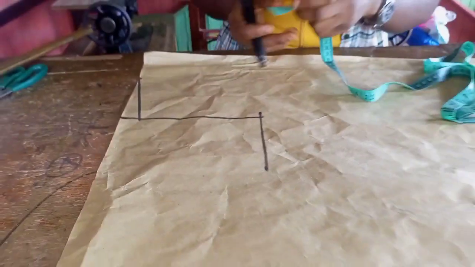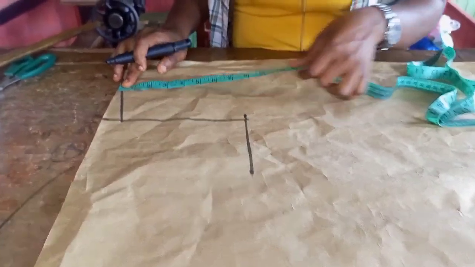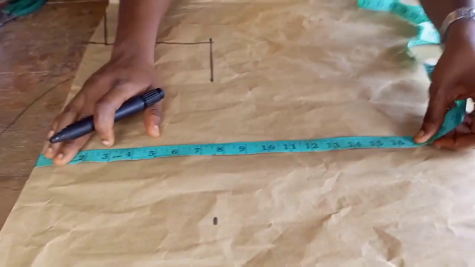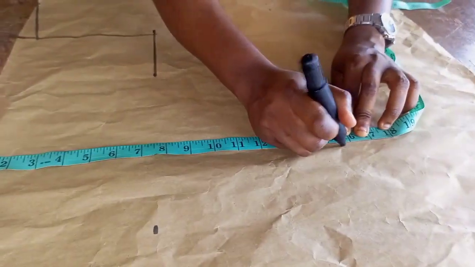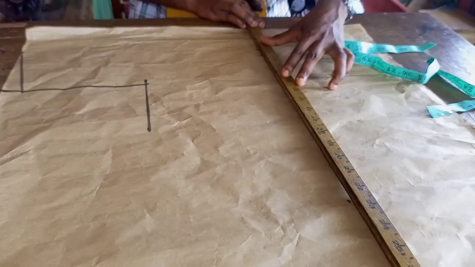Then we can go ahead and get your waistline. The waistline I'm working with is 15. Just do 15.5. I'm extending it because of the back. That is why I'm extending it out of my range.